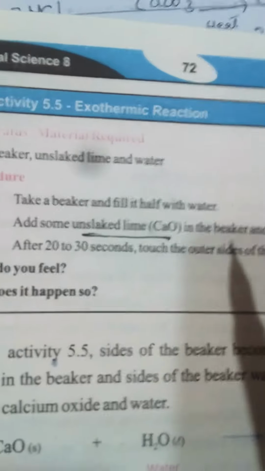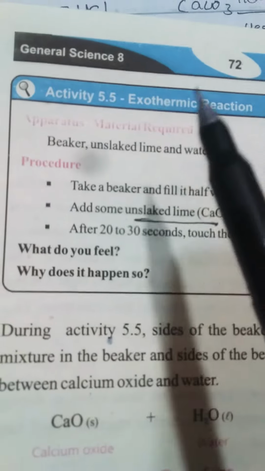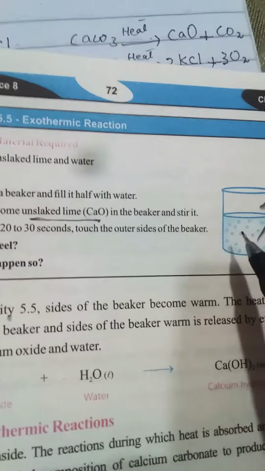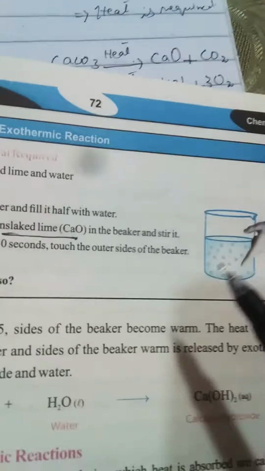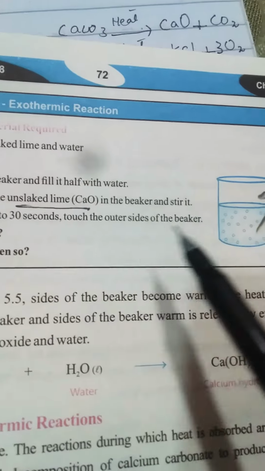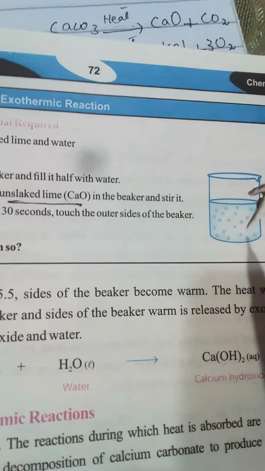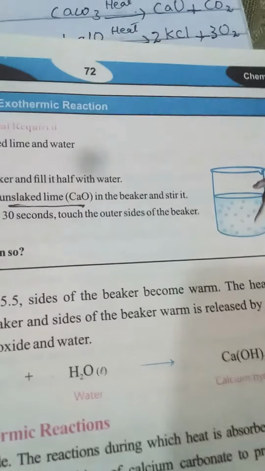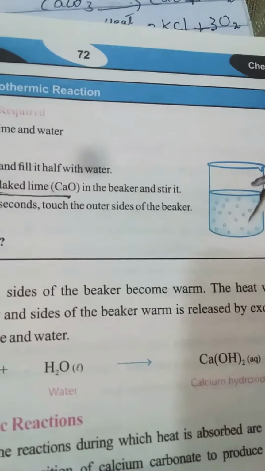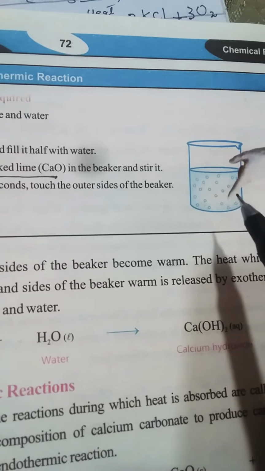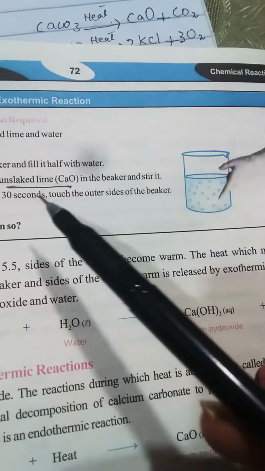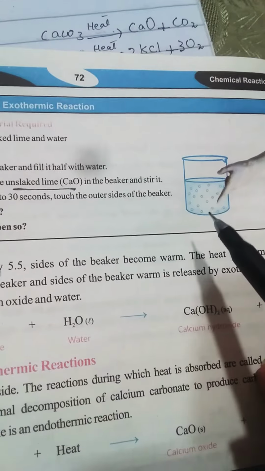Here are some questions, you will have to answer them. What do you feel? When we did this activity, we felt the beaker was hot. And why does it happen so? The answer to the second question is that this happened because this experiment or reaction was an exothermic reaction, and the unslaked lime produced heat.